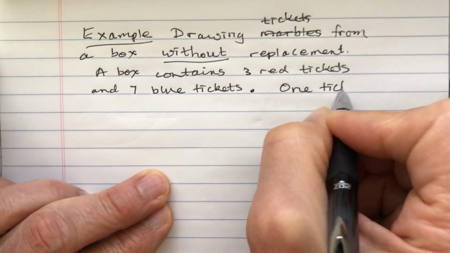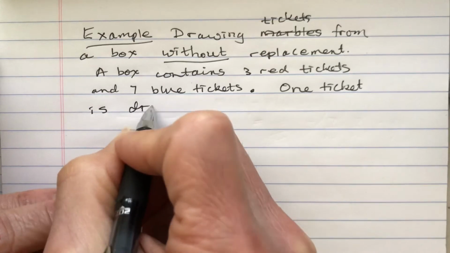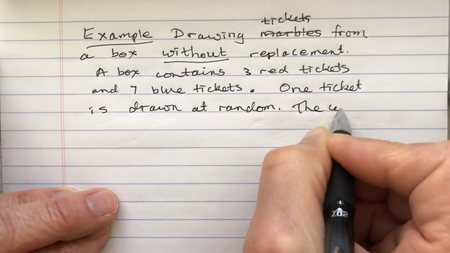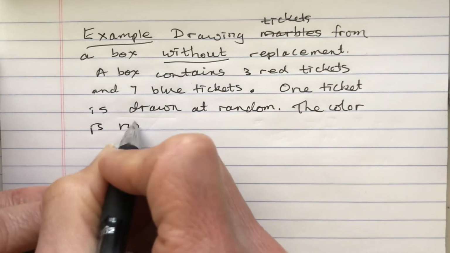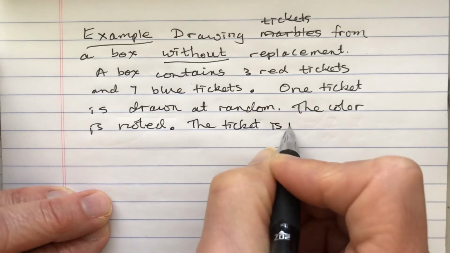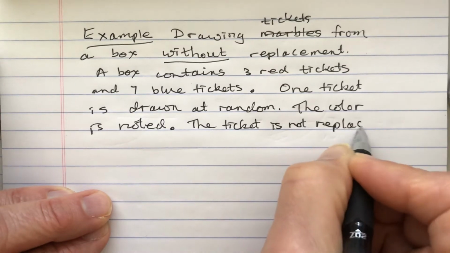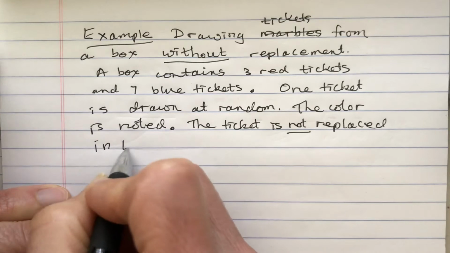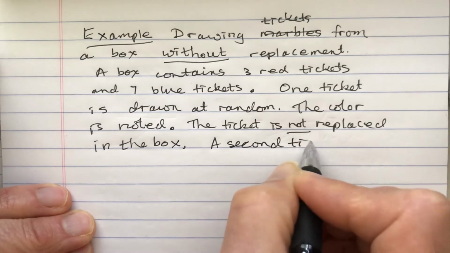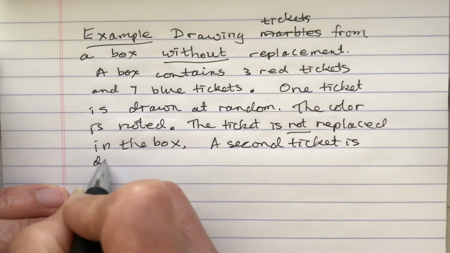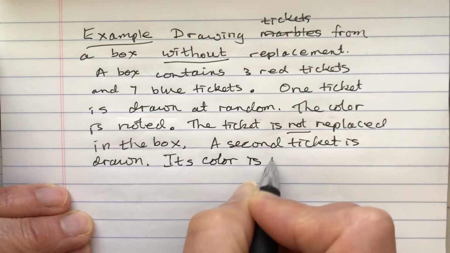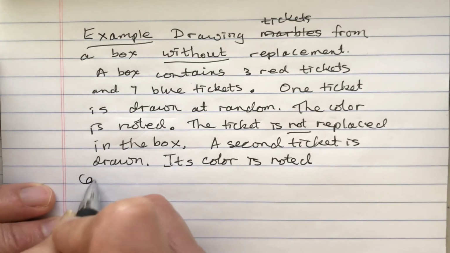One ticket is drawn at random. The color is noted. The ticket is not replaced in the box. So you don't put the ticket back in the box. A second ticket is drawn. Its color is noted.